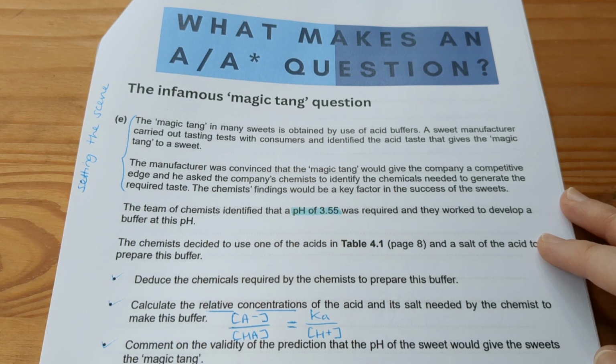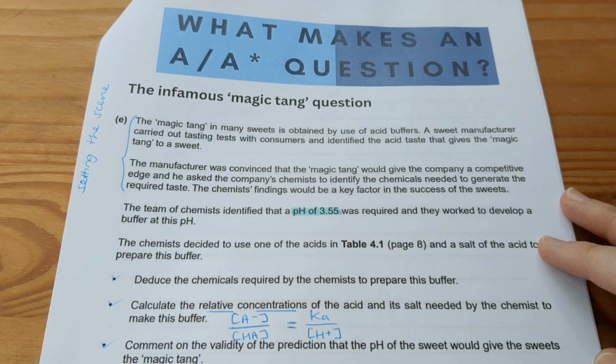So the question says, the magic tang in many sweets is obtained by the use of acid buffers. A sweet manufacturer carried out tasting tests with consumers and identified the acid taste that gives the magic tang to a sweet. The manufacturer was convinced that the magic tang will give the company a competitive edge, and he asked the company's chemist to identify the chemicals needed to generate the required taste. The chemist's findings would be a key factor in the success of the sweets.